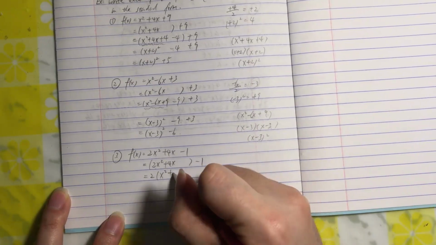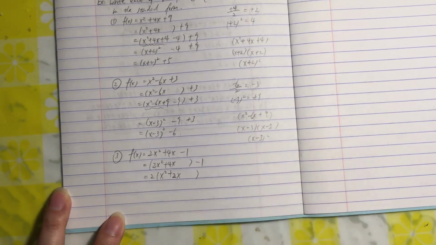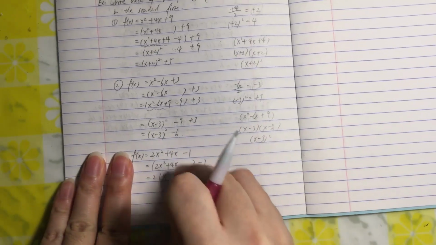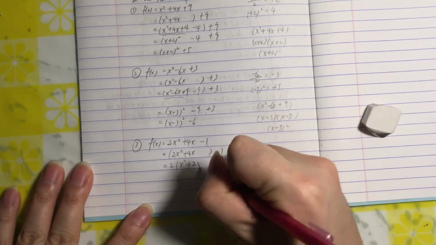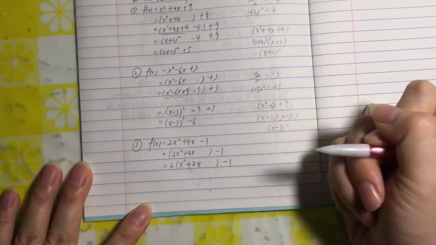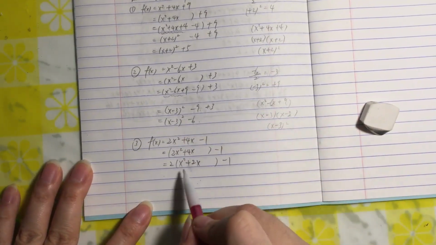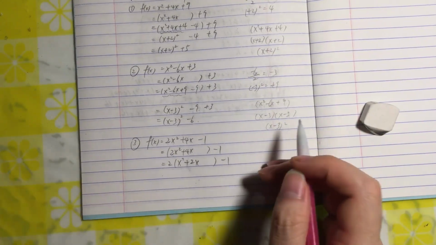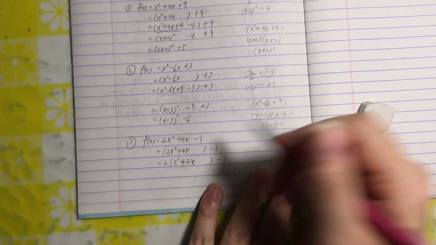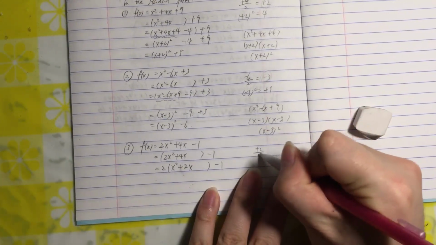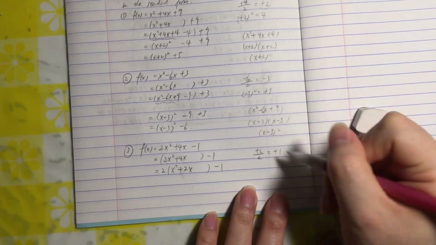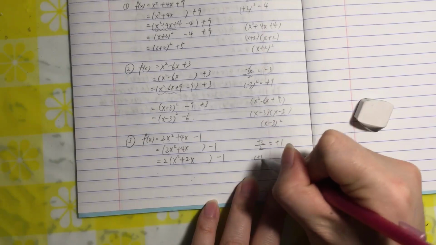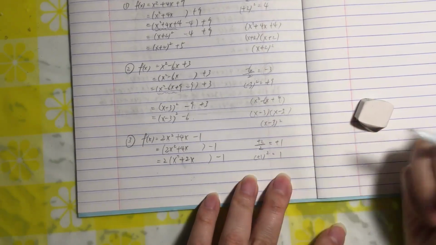4 divided by 2 is 2. I get 2x. Here, 4 divided by 2 is 2. I get 2x minus 1. Next, try to make a perfect square here. So take the middle number, positive 2. Positive 2 divided by 2 is positive 1. Next, square this number. Positive 1 squared is 1.